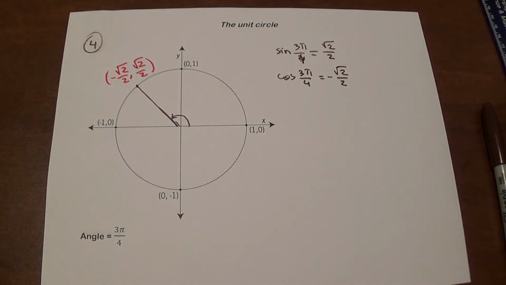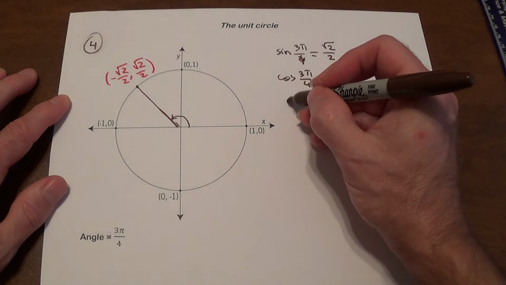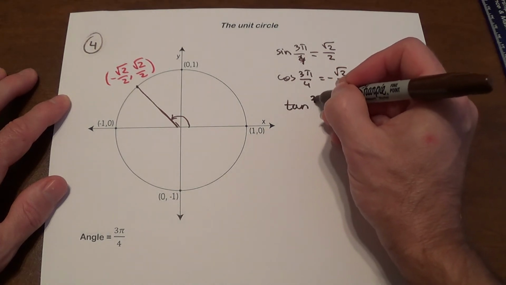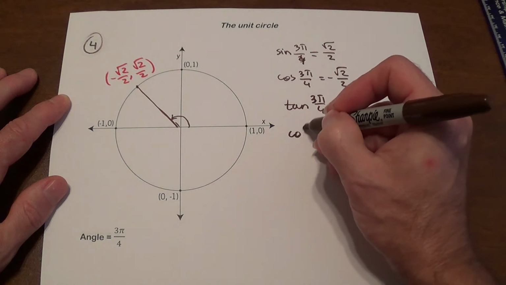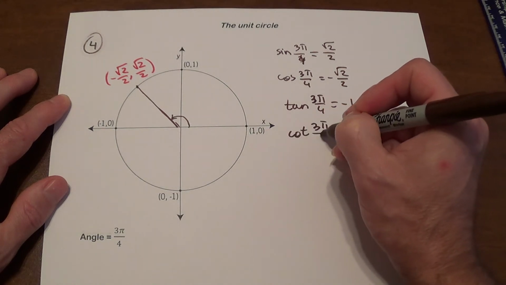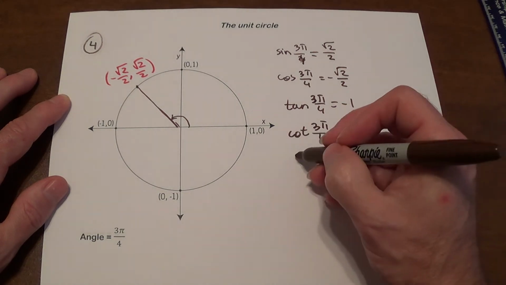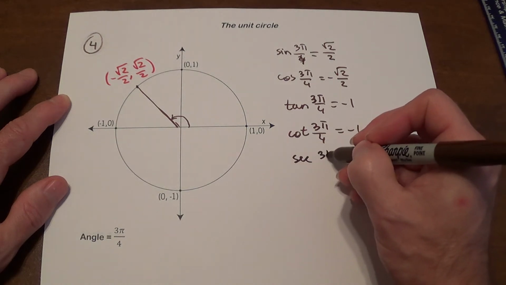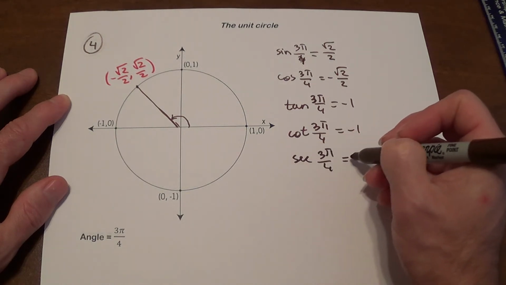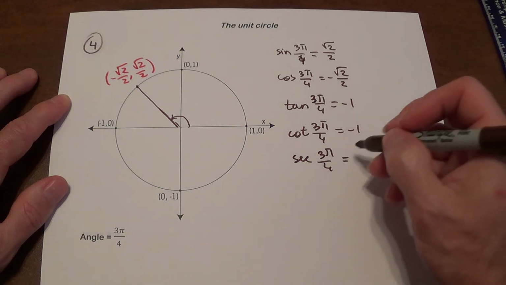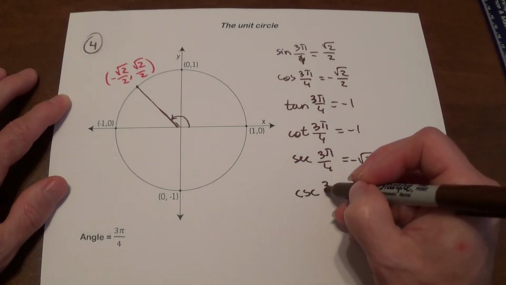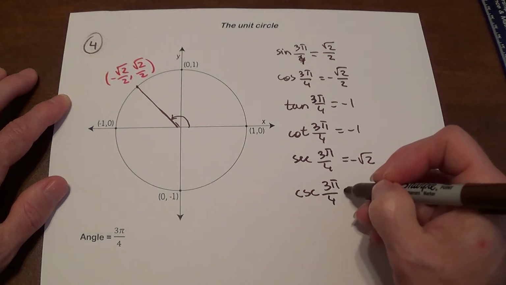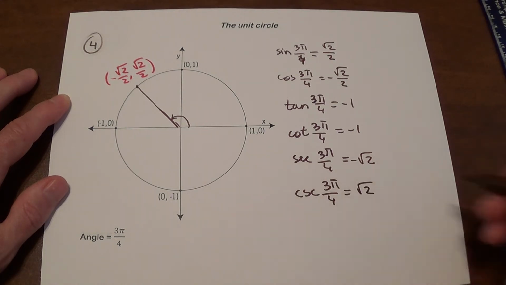Tangent of 3 pi over 4 is going to be negative 1. Cotangent of 3 pi over 4 is also negative 1. Secant of 3 pi over 4 is the reciprocal of cosine, which is negative square root of 2, and cosecant of 3 pi over 4 is square root of 2.